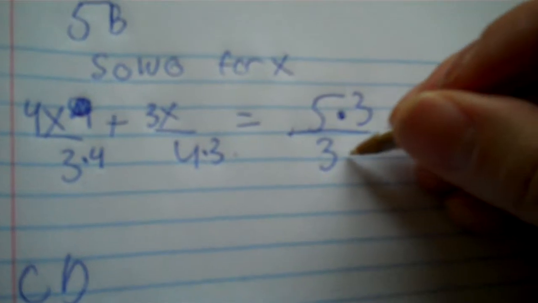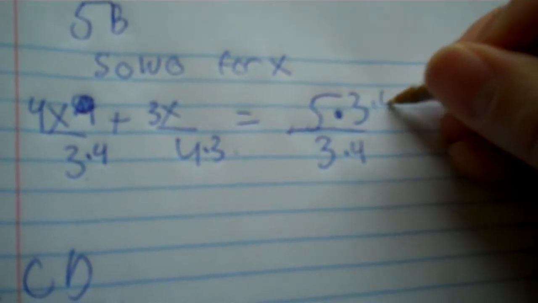Now factors of 4, I have 0, 1, and 0. So I need them all so they have 1. So I times 4 times 4. Or actually put that 4 in front of the x. Looks better. And then times 4 and times 4.